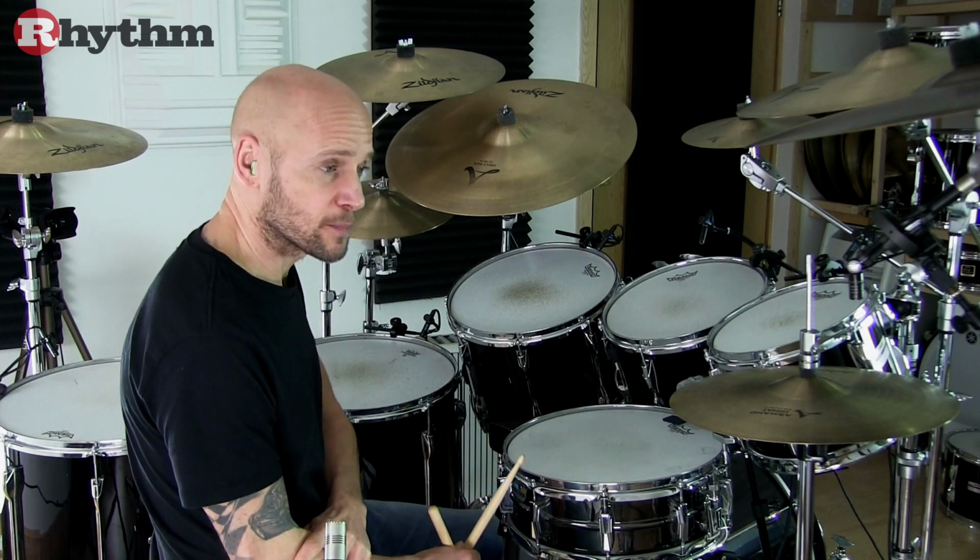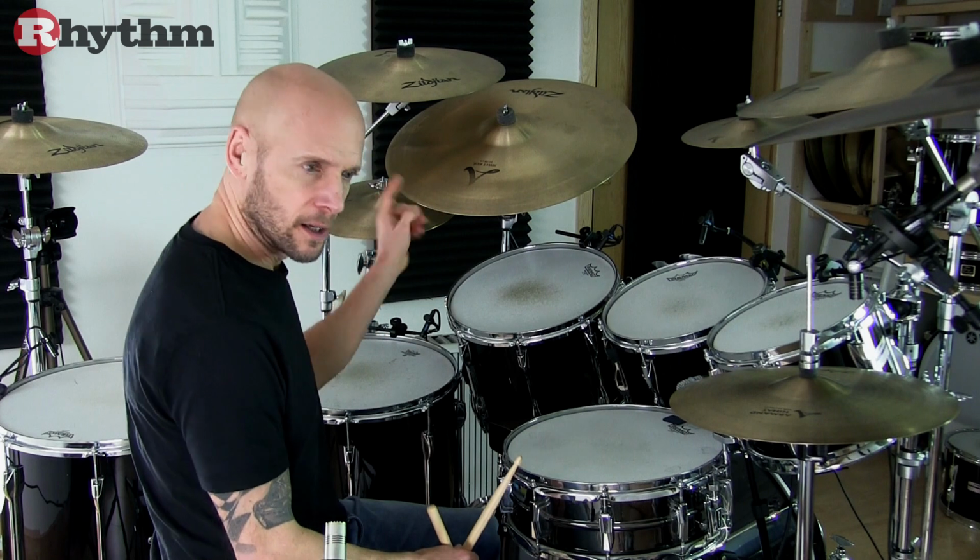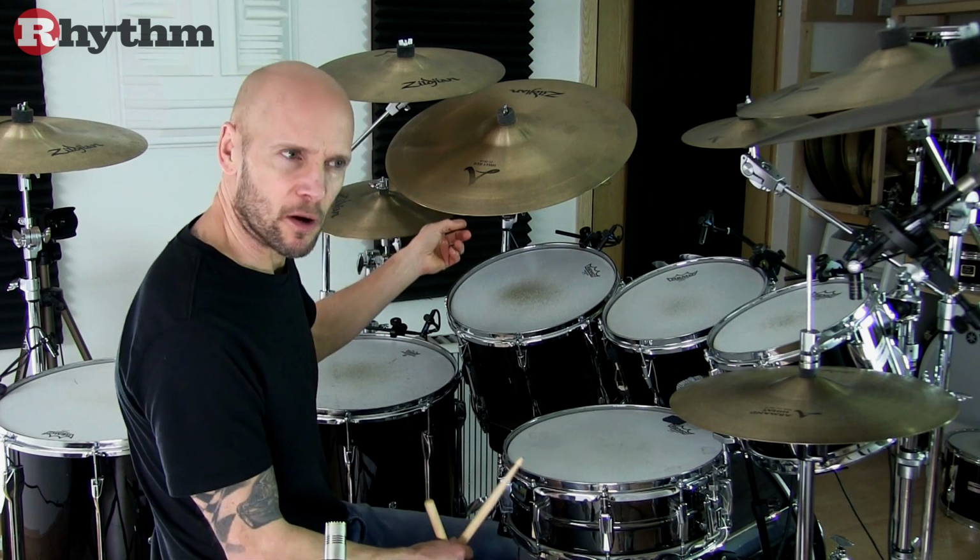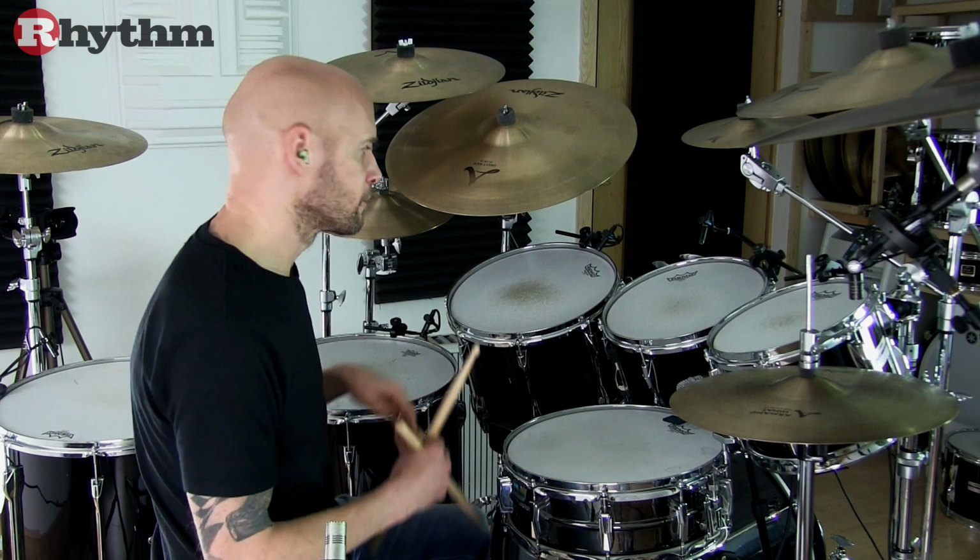Next, example 4 has a sort of swing flavour to it because we're playing our original bell pattern up on the ride cymbal, but with a swing feel.